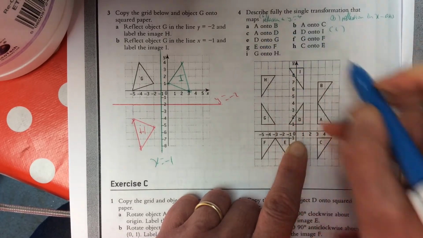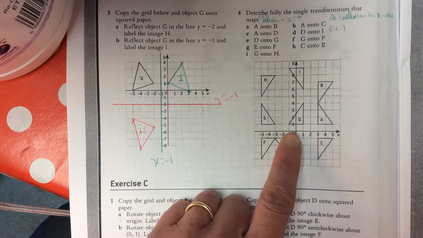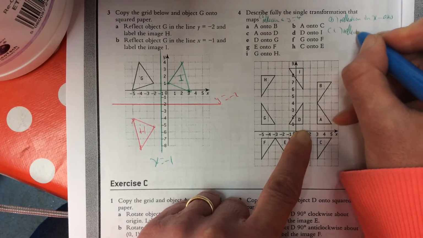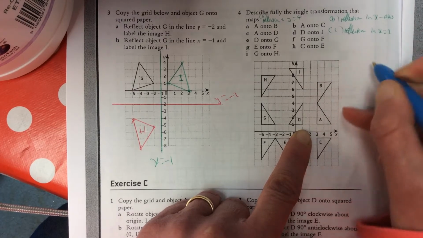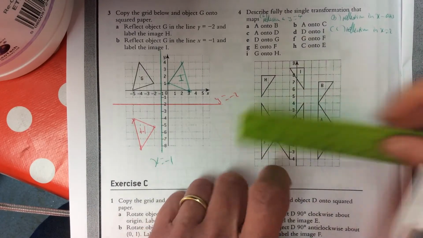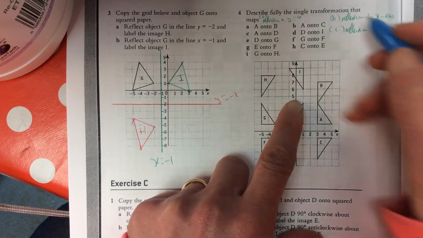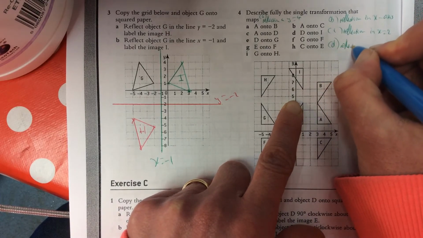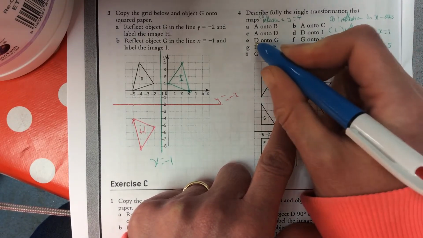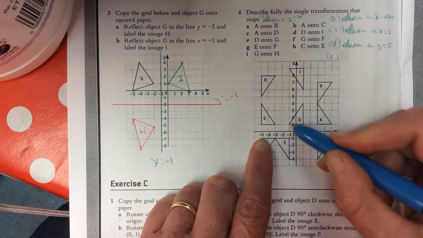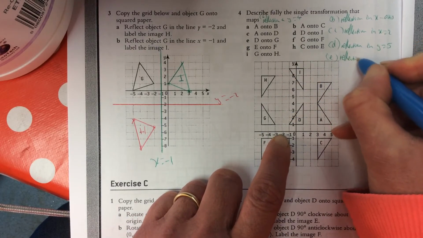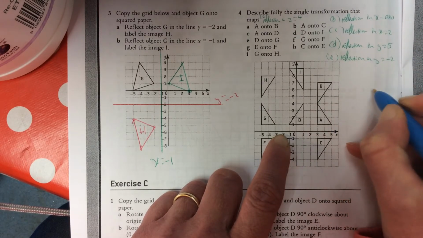Part C, A to D. So A to D. It's a reflection in that line, x equals 2. So it's a reflection in x equals 2. Part D is D to I. So it's reflection, and it's in that line, y equals 5. So part D, reflection in y equals 5. Part E, we're going from D to G. It's going to be a reflection here, and that's the line y equals minus 2. So it's reflection in y equals minus 2.